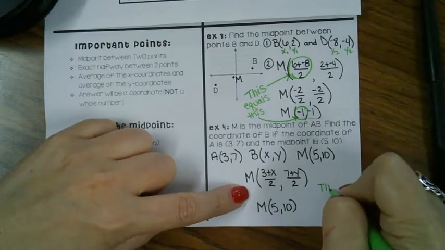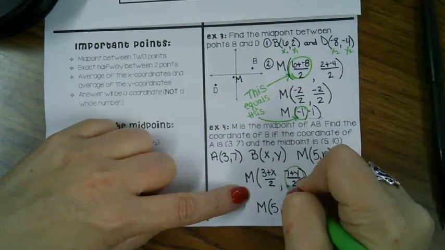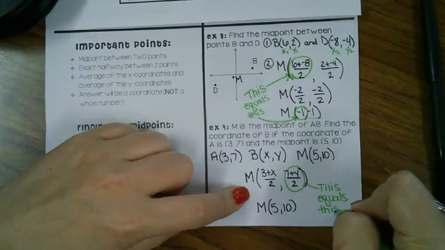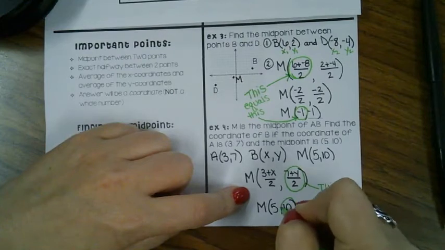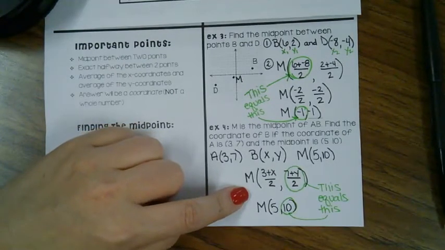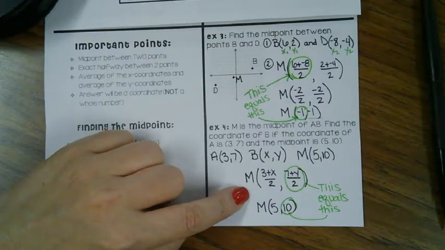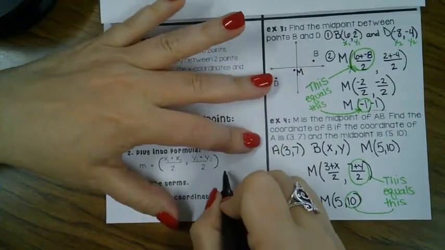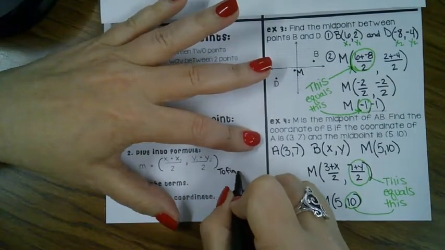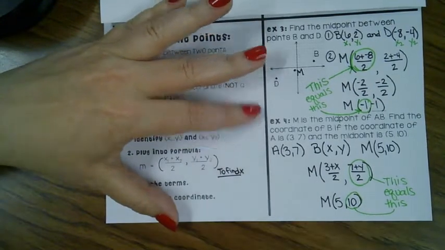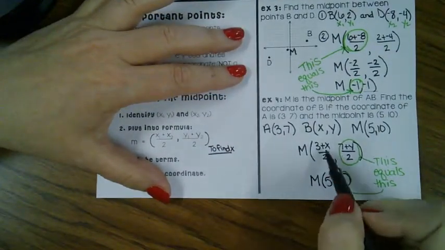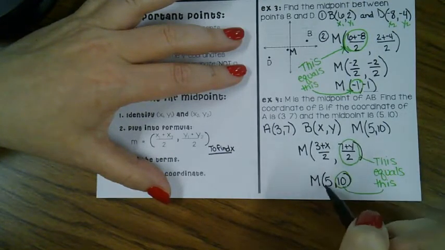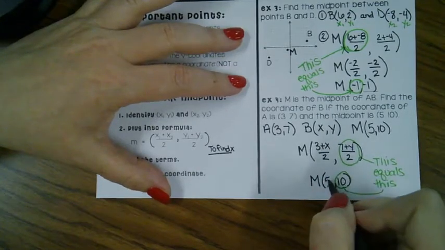So this equals this. That's what we have to do in order to solve for the missing X and Y. To find X, we're going to take this 3 plus X divided by 2, and set it equal to 5, because this equals this.